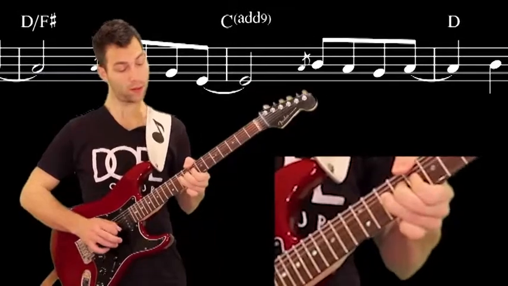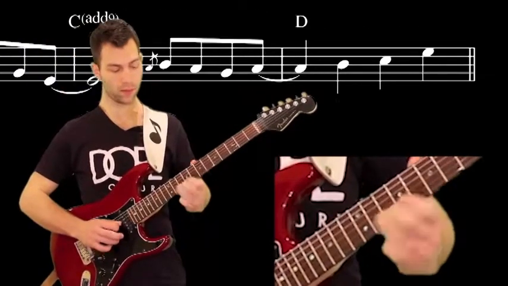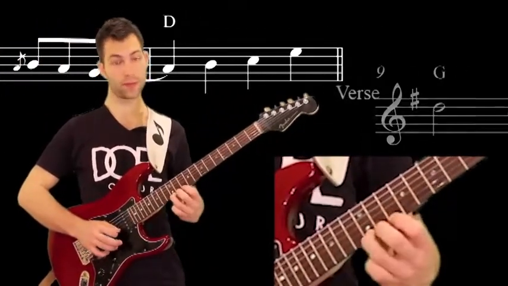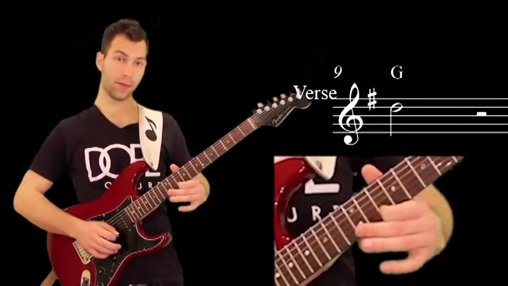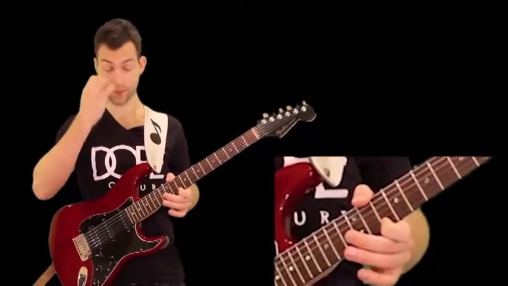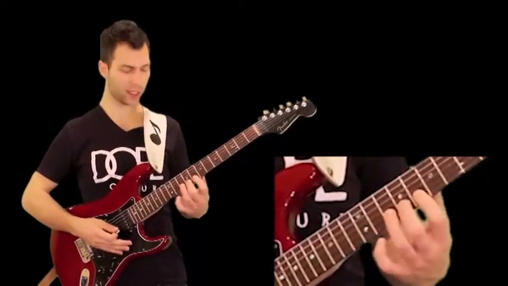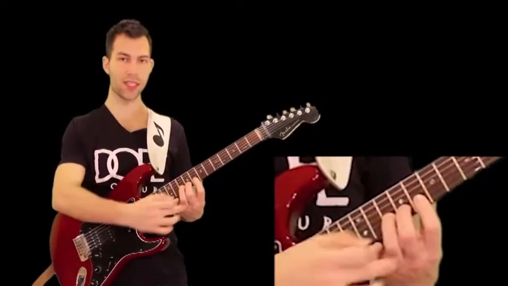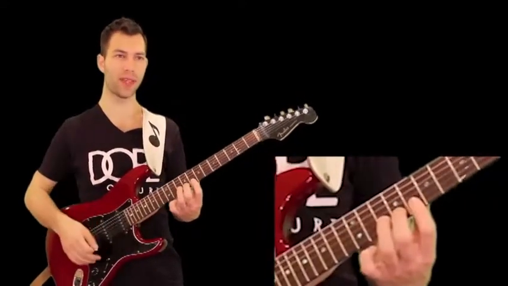And always bend. So that's basically the main melody. So let's go ahead and try. So now that you have your hand in this place, it's going to set you up nicely.